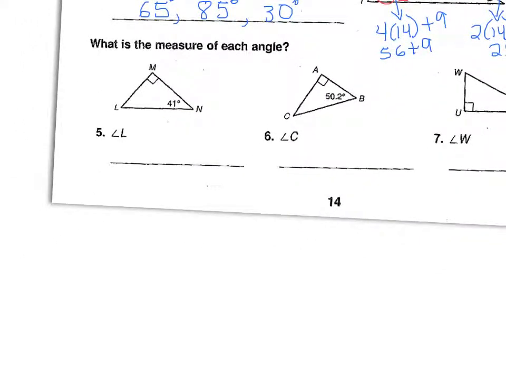For example number 5, what does the corollary say about finding the missing angle? What does it say? That those two are going to equal 90. Those two should add up to 90. That's right. So in that case, it's going to be 90 minus 41, 49 degrees. Awesome. So that's the easiest way to get it, okay? And then we do the same thing with that angle C.